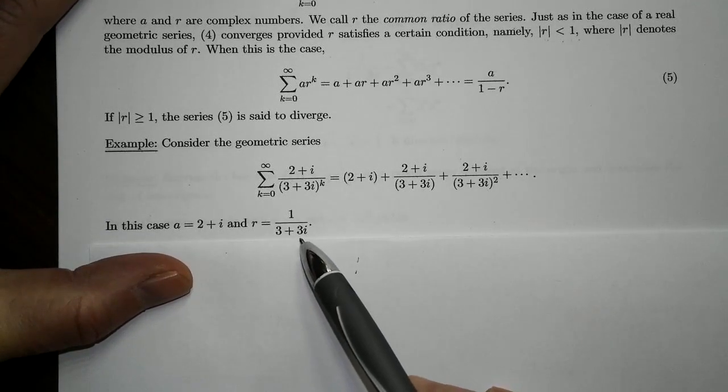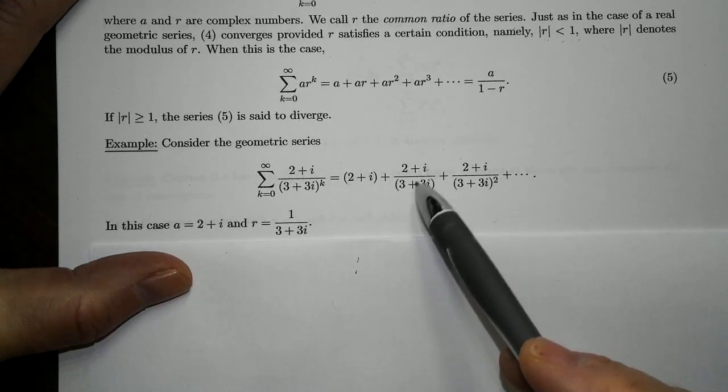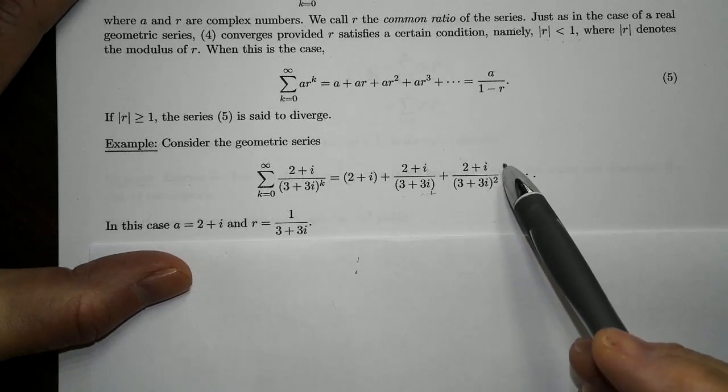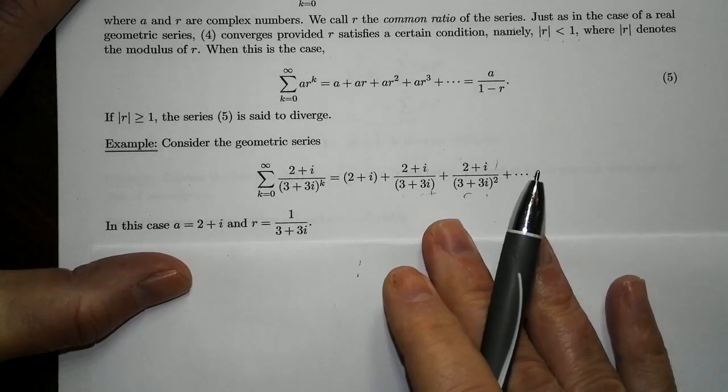Now r is 1 over 3 plus 3i, because this is the same as 2 plus i times 1 over 3 plus 3i. This is the quantity 2 plus i times 1 over 3 plus 3i squared, and so on and so forth.